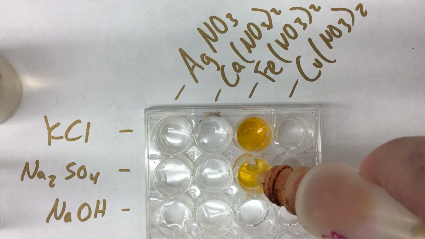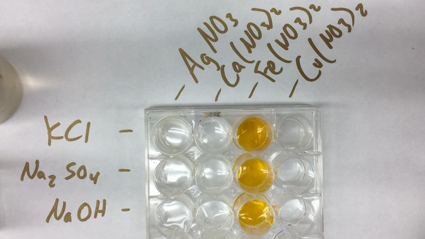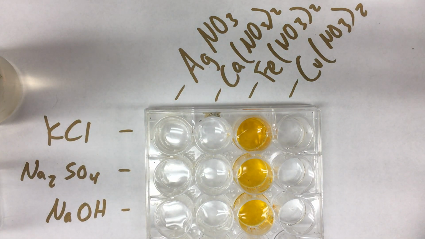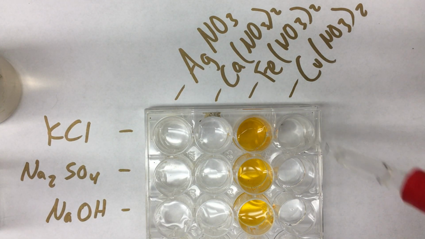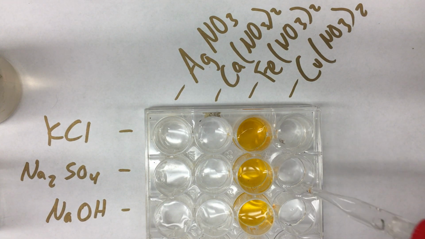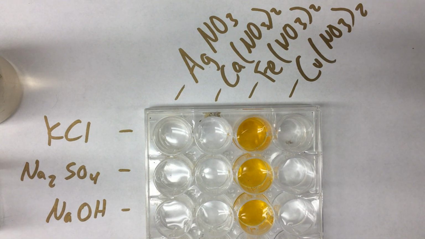Notice iron nitrate is an orange color, but it's transparent, so we say it's clear and orange. It's kind of an orangish yellow. And then finally the calcium nitrate. The calcium nitrate is also clear and colorless. So there we go.